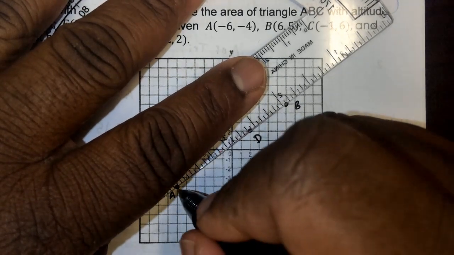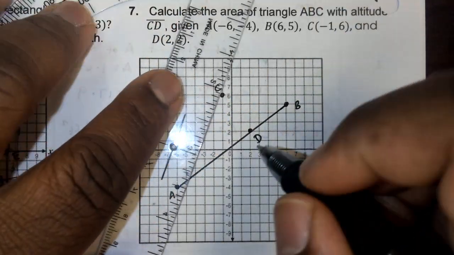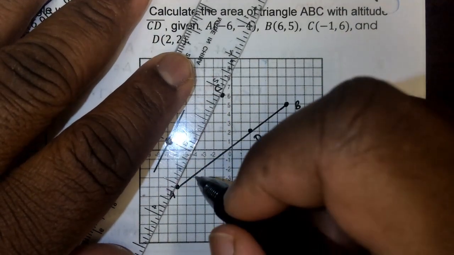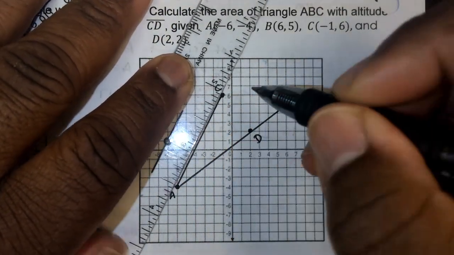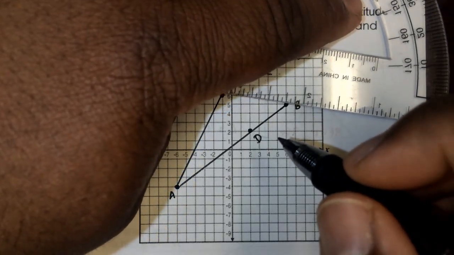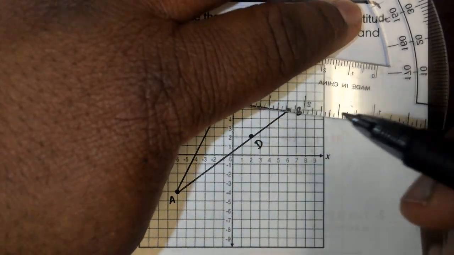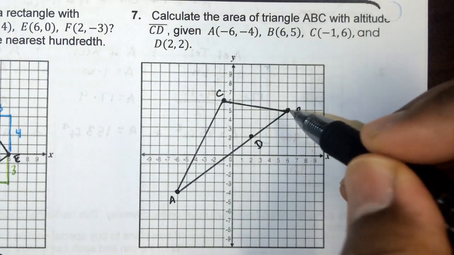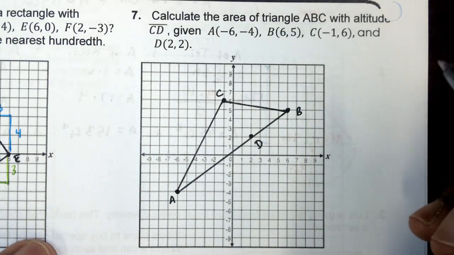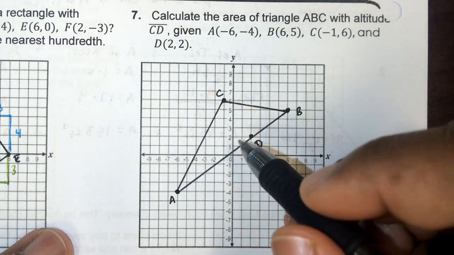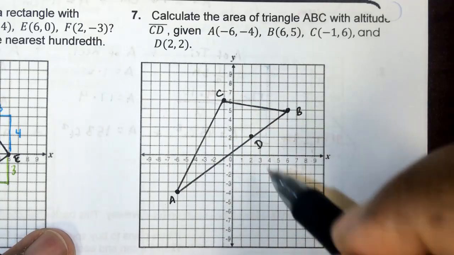D is just a point on the triangle. And on that triangle, they're telling me CD is my altitude.